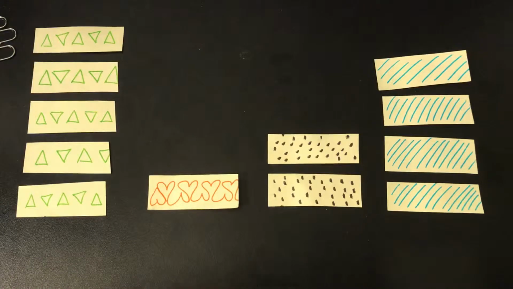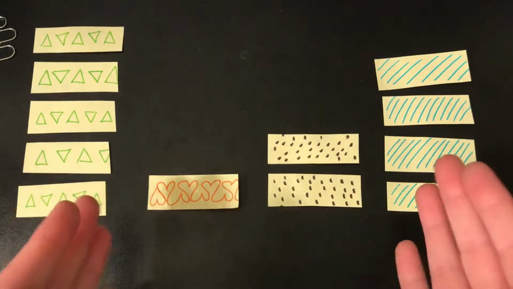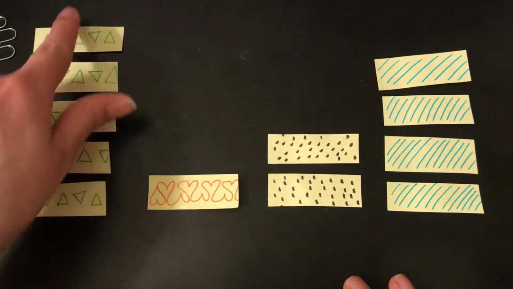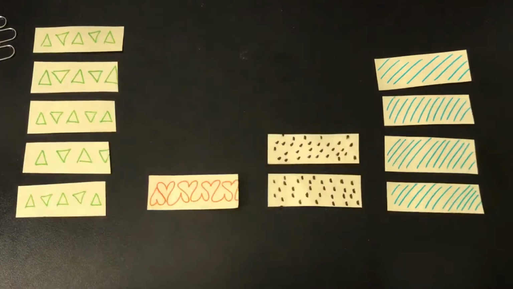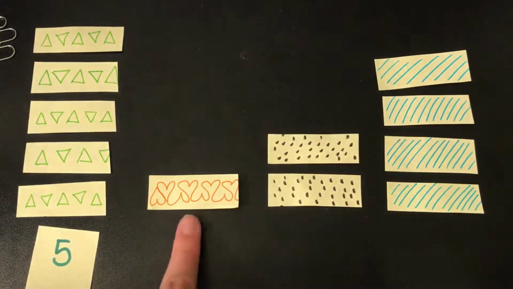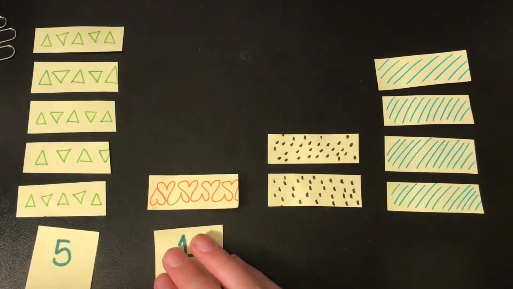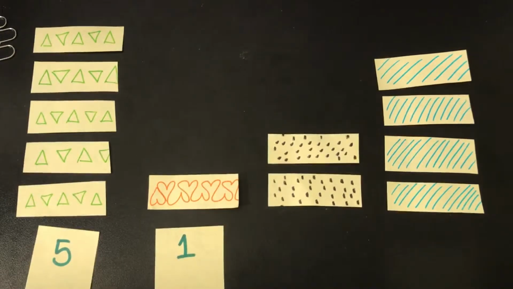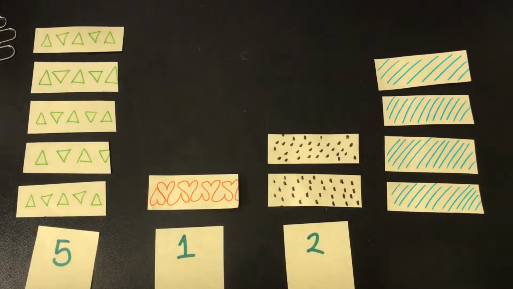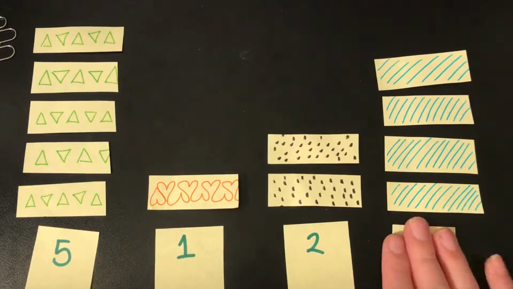So I have here, these are blocks. I didn't have actual blocks, so I used Post-its to represent people's different colors, or the average number of people. So I have 1, 2, 3, 4, 5 of these green blocks. So I'm going to put this value here. I had one person with this orange heart block. I had 2 people like the polka dots. And I had 4 people who like the stripes.